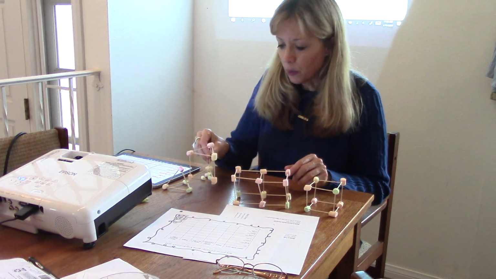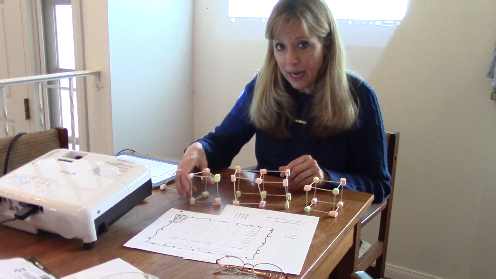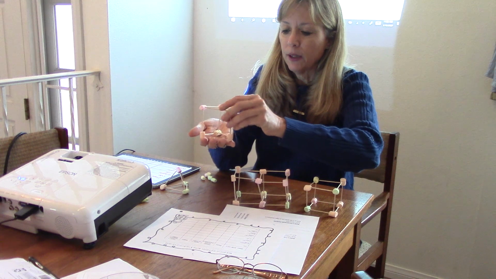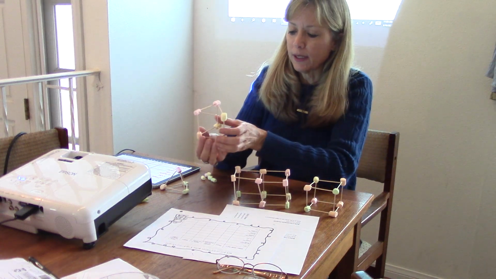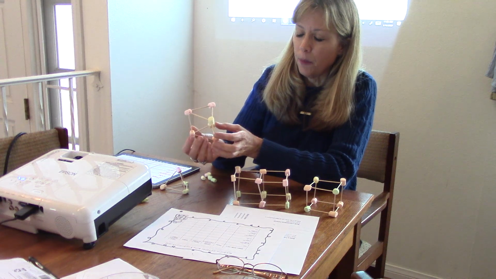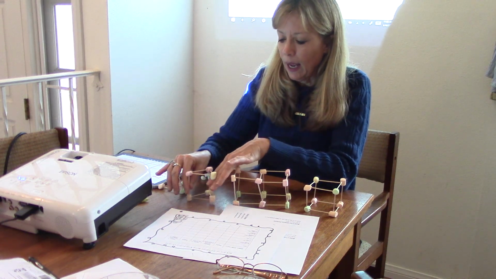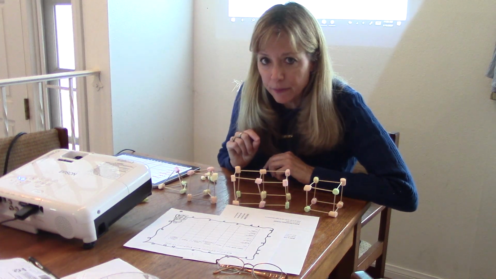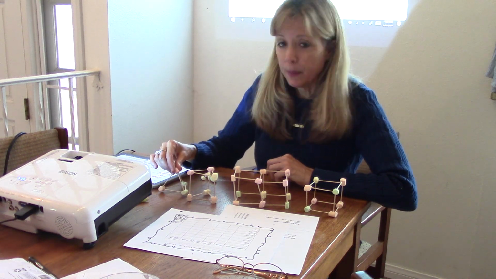And the next one I built was the triangular prism. Now, the base, we call it the base of a prism, is the shape. So this is called a triangular prism because the base is a triangle. I hope you can see that okay. And then you build straight up from there. Now that's different than a triangular pyramid.